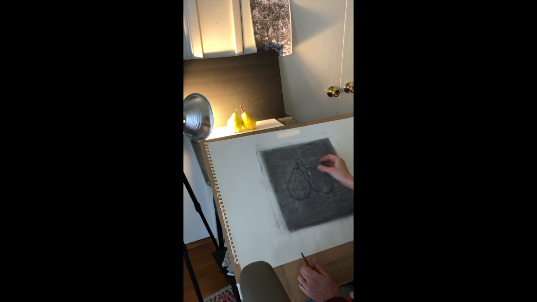So I'm getting a highlight right there and also right up here at the top. There's a little ledge here. So I'm going to put that in. And then on my other pear that's facing the light source, right in here, there is a reflective light. So I'm going to map that out.